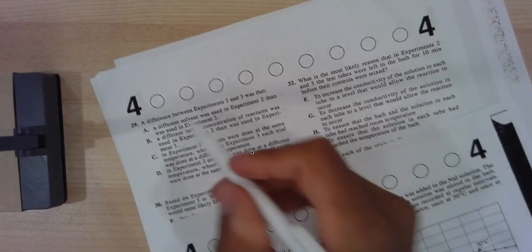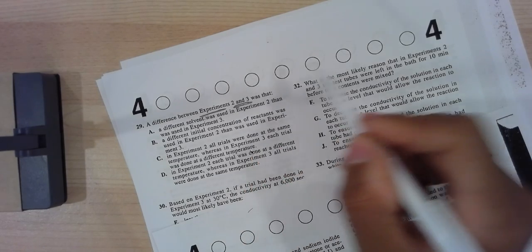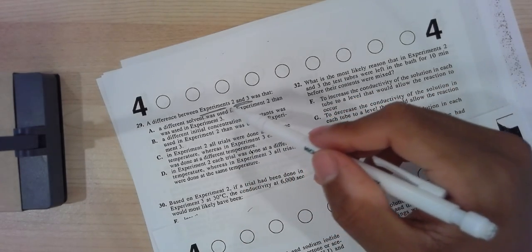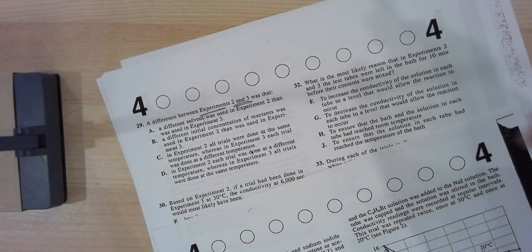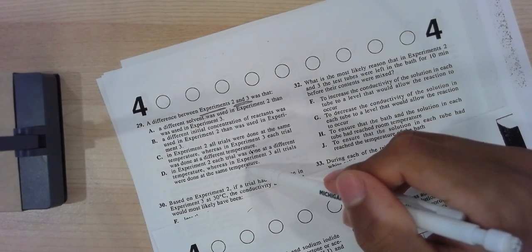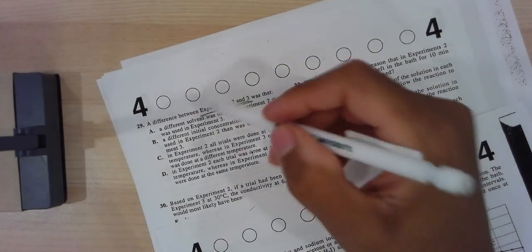All right, next one. A difference between experiment 2 and experiment 3. Whenever you have differences, these types of questions, you want to read your answer choices, which is going to lead you to answer the actual question. So you're going to skim them.